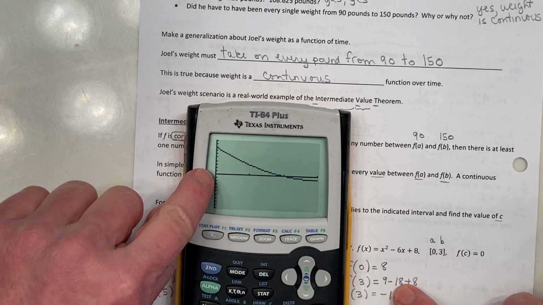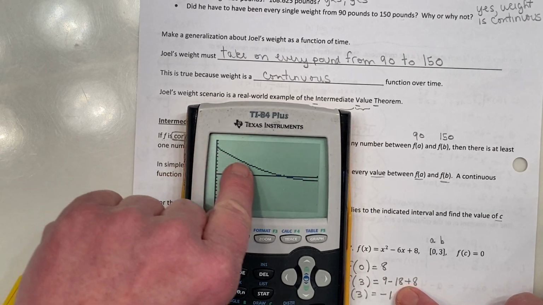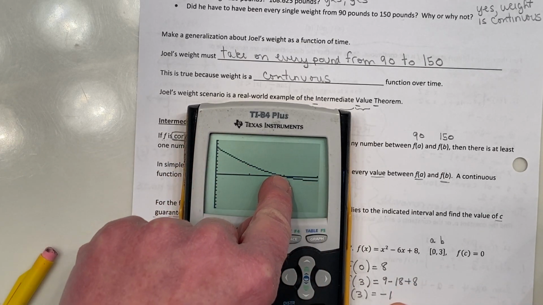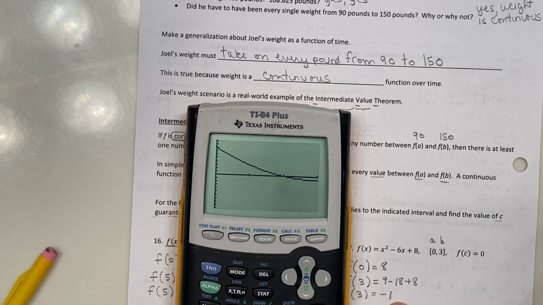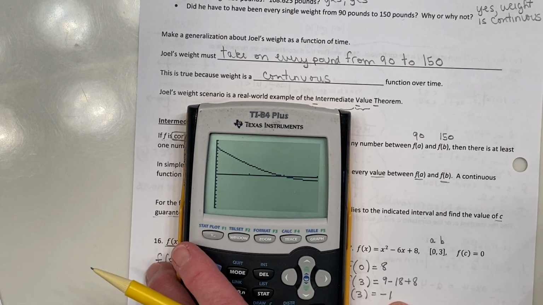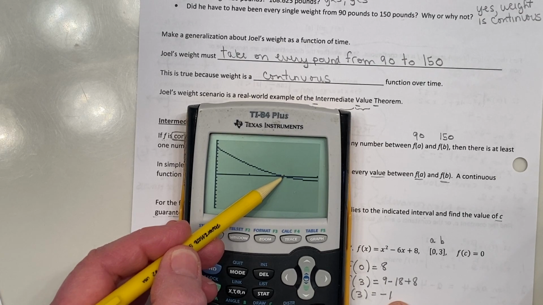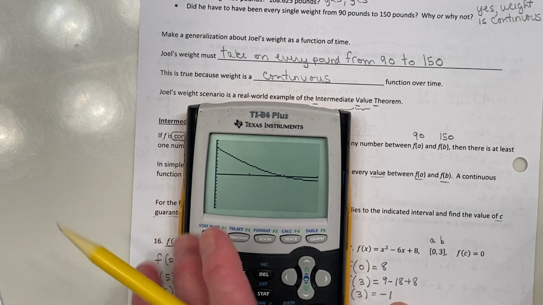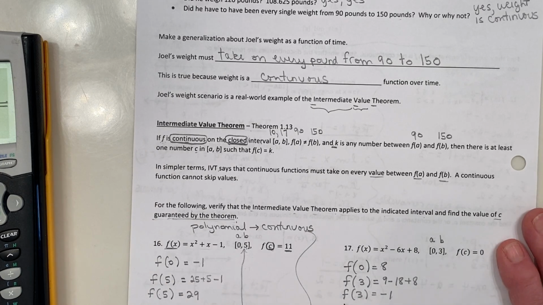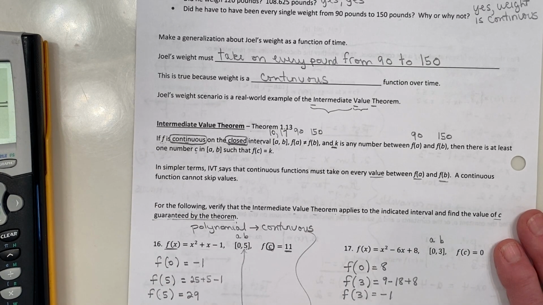So I can see that 0, 8, this is a y coordinate, and I'm going to journey down to a y value of -1. I have to pass through a y value of 0, the x-axis. So what is the x value that gives me this y value? It looks like about 2. So let's see if we can use our math to support that. First, let me show that 0 is between. This y value is greater than -1, but less than 8. If we want to get fancy, -1's notation is f of 3. 8 can be replaced with f of 0.